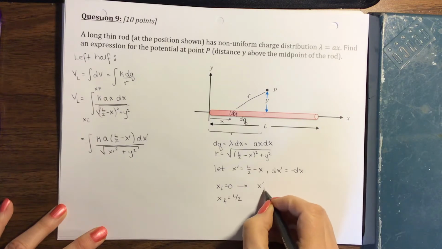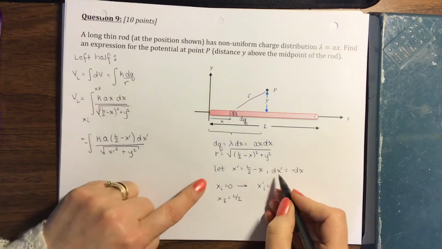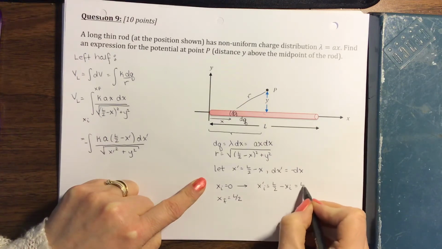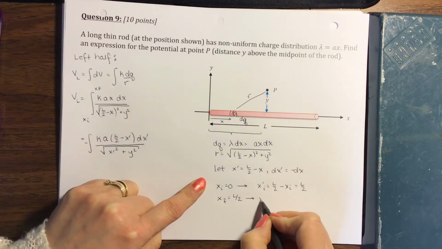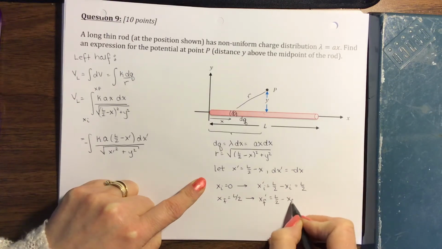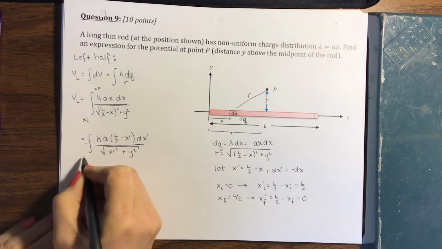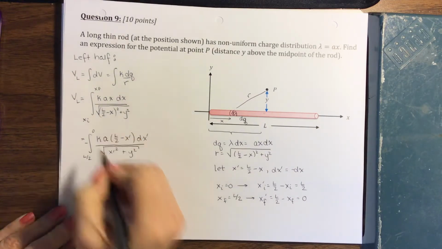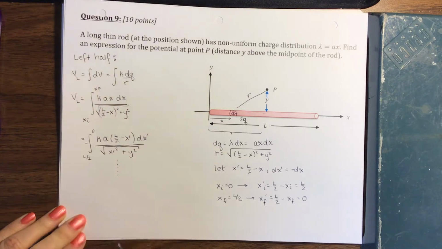So x prime initial is going to be L over 2 subtract x initial, which equals L over 2. x prime final is L over 2 subtract x final, which equals 0. So the limits of this integral are from L over 2 to 0. Dot, dot, dot, follow through the process. I think you can take it from there.